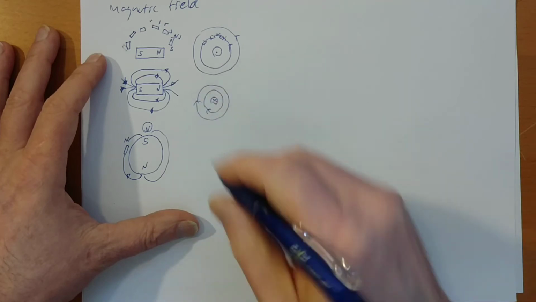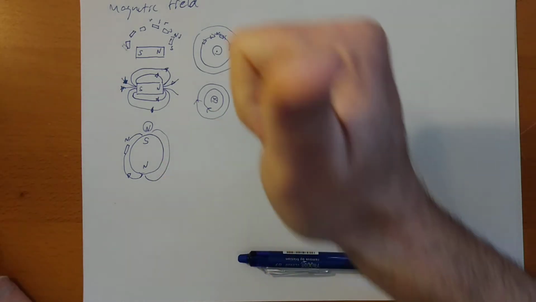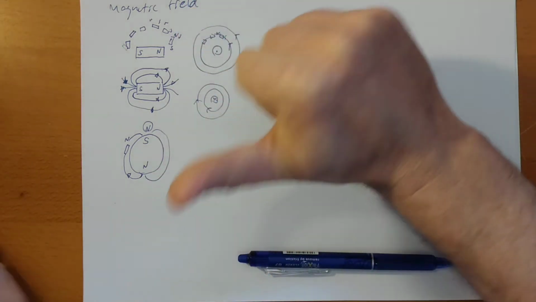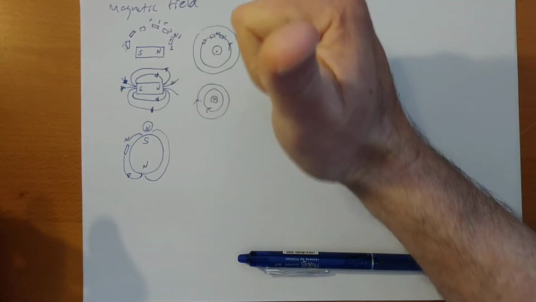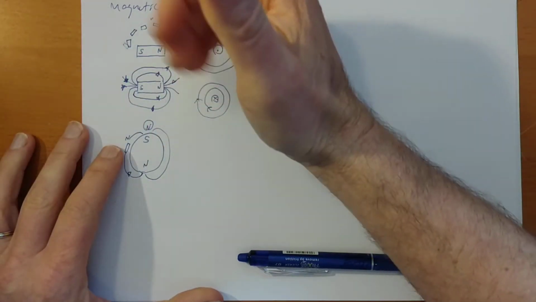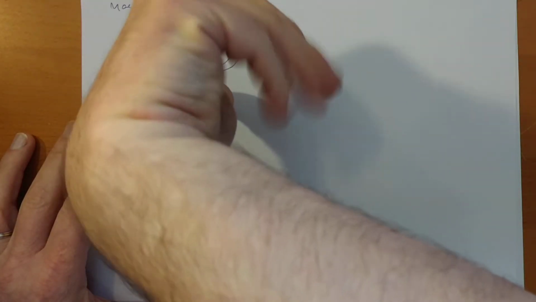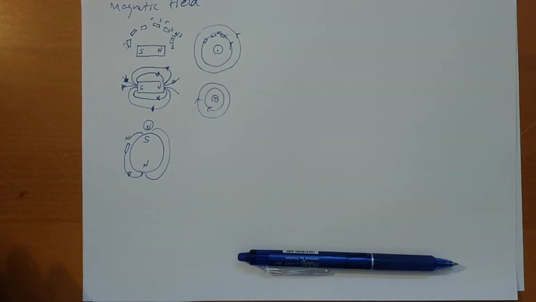So how do we remember the direction? One way is to use the right-hand rules. There are several of them, but we will use one of them here. Basically, you put your thumb in the direction of the current, so the current going up for this top one, and your fingers will indicate the direction of the magnetic field. Here the wire is going down, so the field will be twisting around like that.